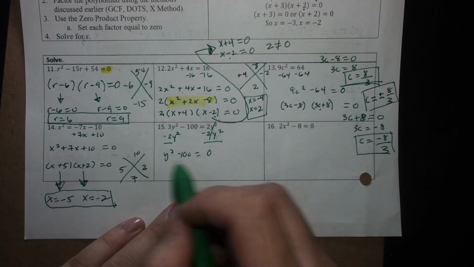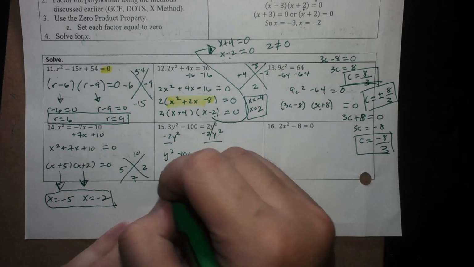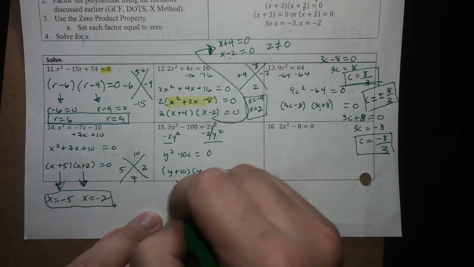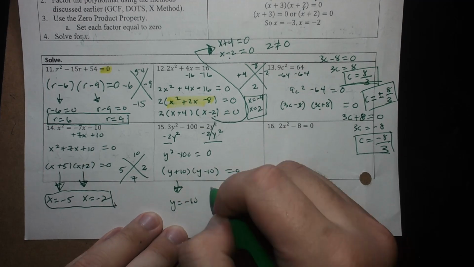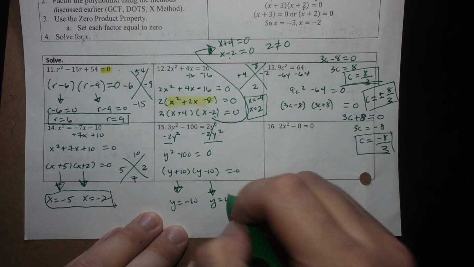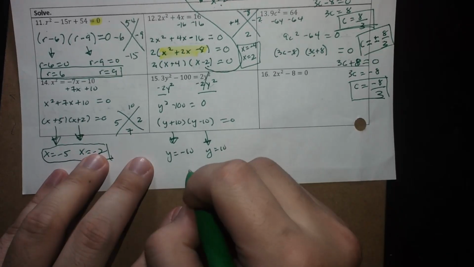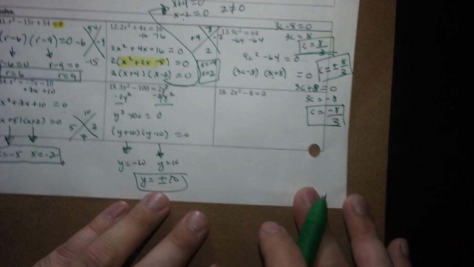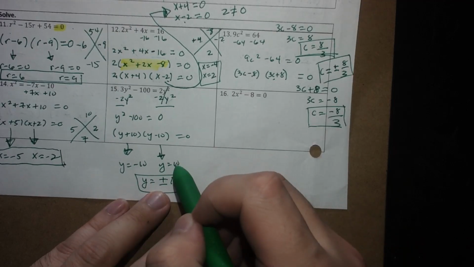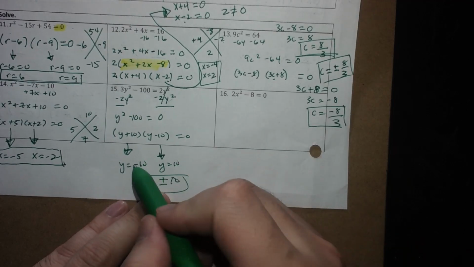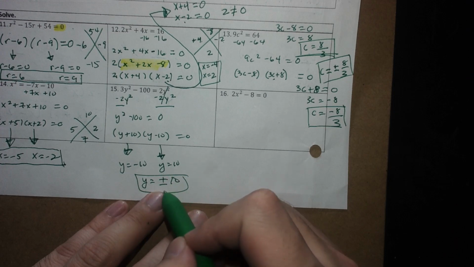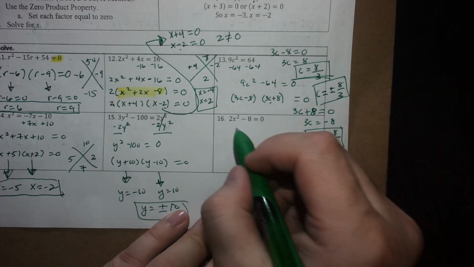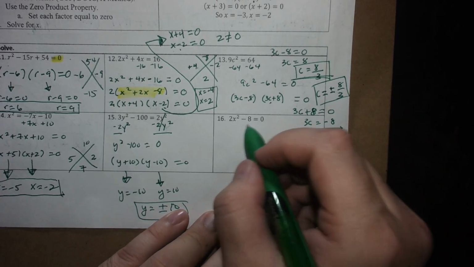All right, we have a difference of perfect squares equals 0. So y plus 10, y minus 10 equals 0, y equals -10, y equals 10, yes? Or you can just say y equals plus or minus 10. There you go. Okay, right? We have a positive version of 10 and a negative version of 10. So y equals plus or minus 10. Okay? All right, let's look at this one here.